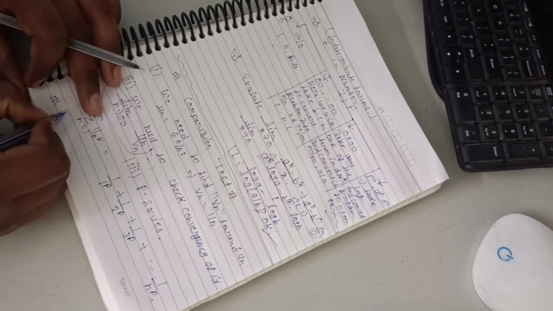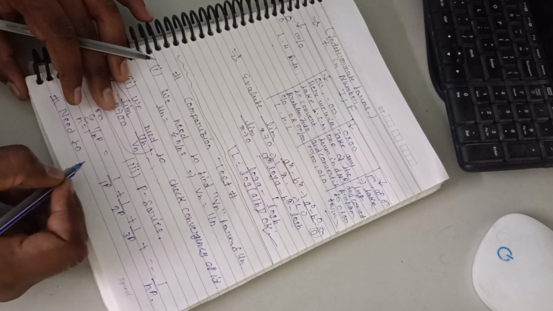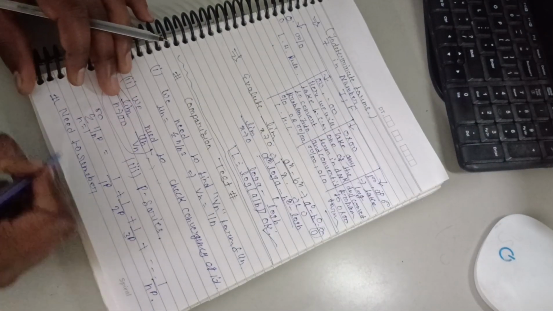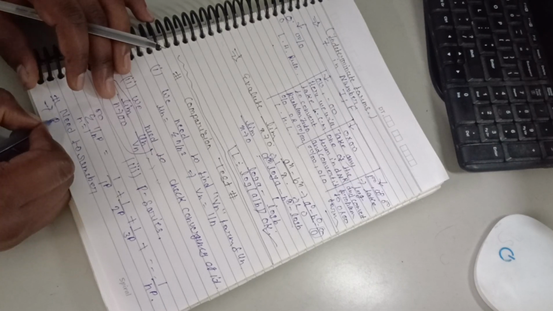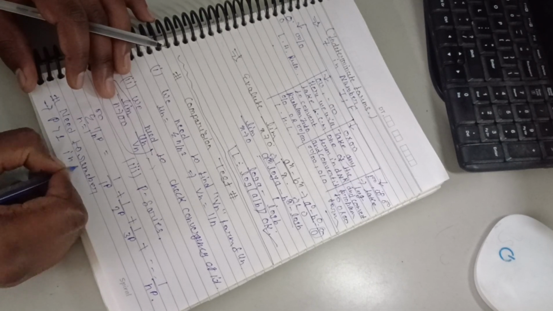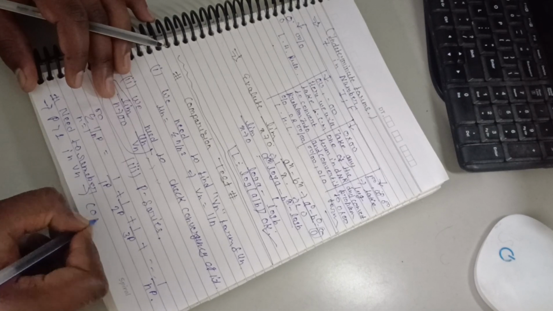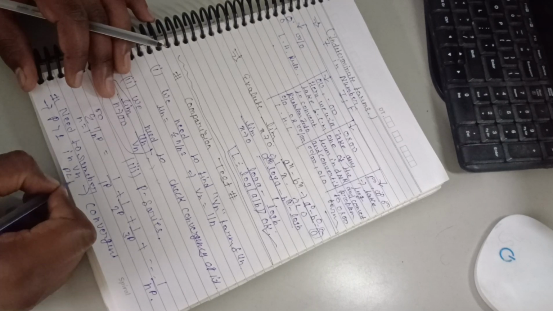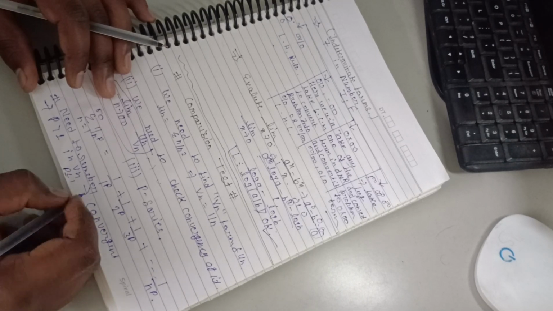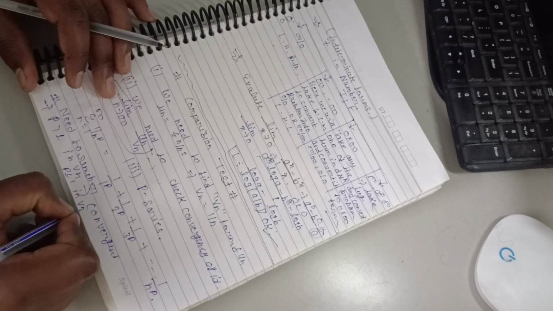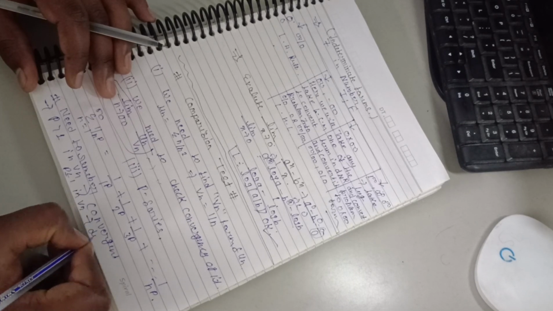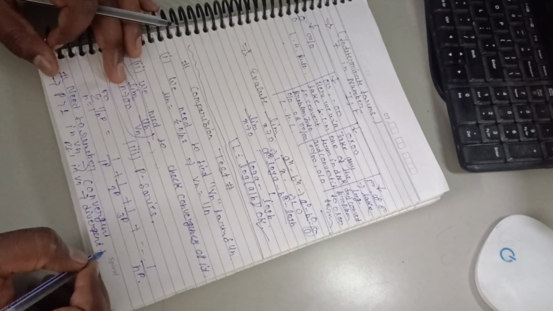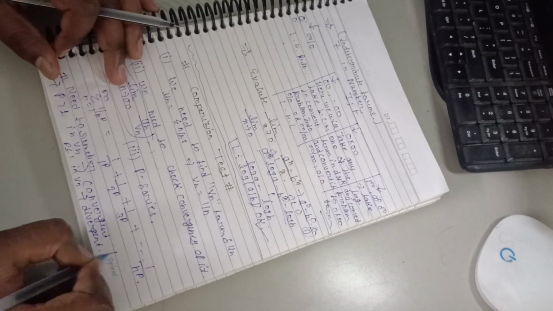One more thing to remember: if p is greater than 1 in vn, then it is convergent, and if p is less than or equal to 1 in vn, then it is divergent. Okay, so this was the p series.